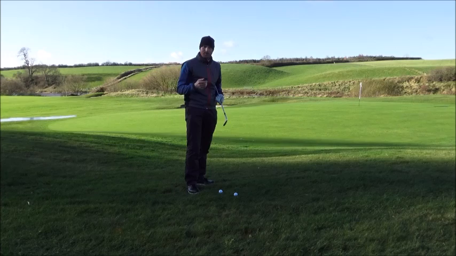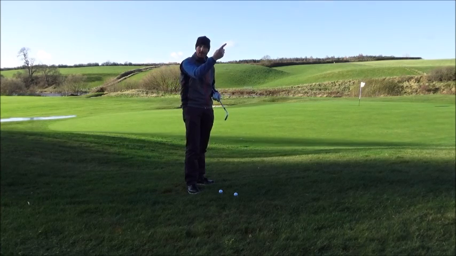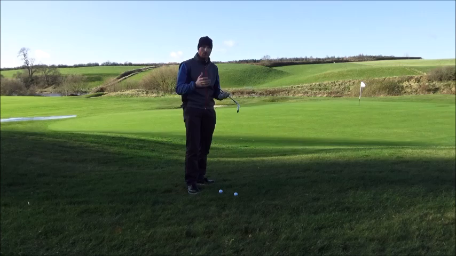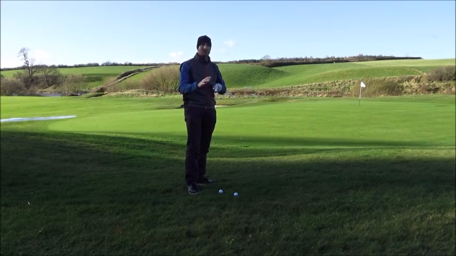Now, I look at it simply. You can play a chip shot that still goes up in the air, and you can play a pitch shot that also goes up in the air, or you can play a chip shot that goes low, but there's two reasons why a shot is called the shot it's called.